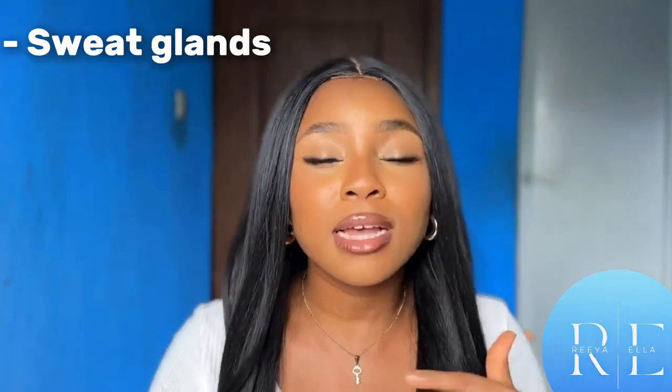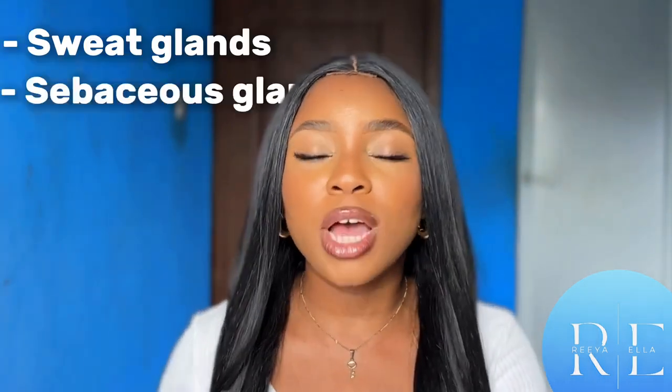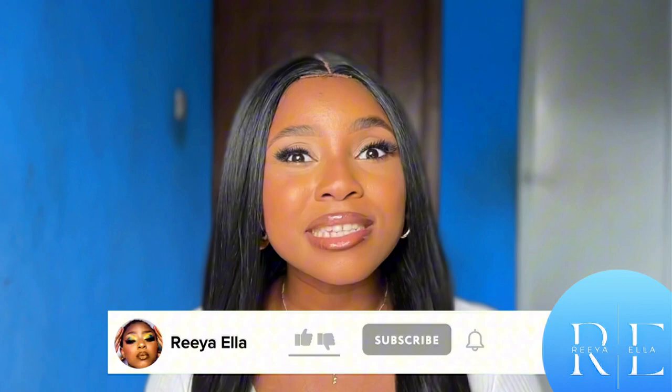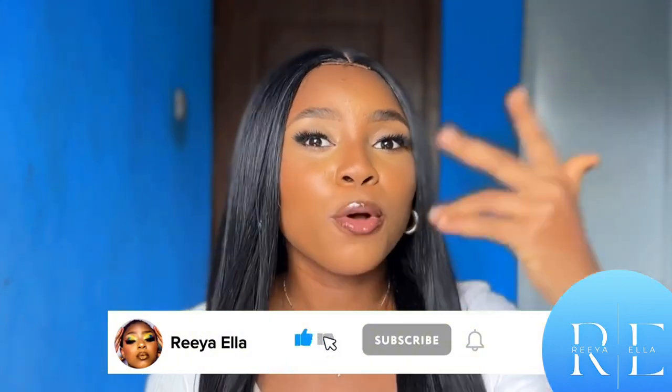First things first, why do you need to know your skin type? Well, amongst other things, our skin is made up of pores and glands. Now, these glands consist of the sweat glands and the sebaceous glands, also known as the oil glands. These glands are responsible for producing your sweat and your oil on your skin. The pores, on the other hand, help you to secrete that sweat and oil from those glands.